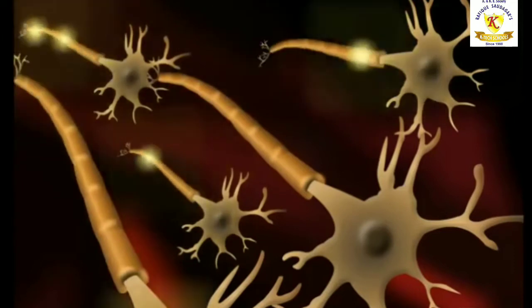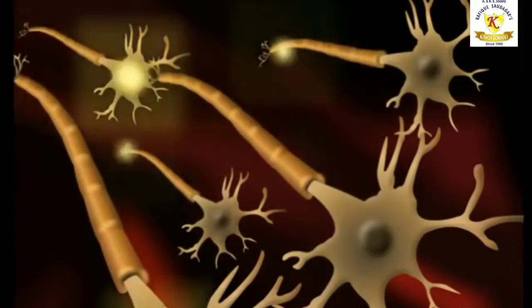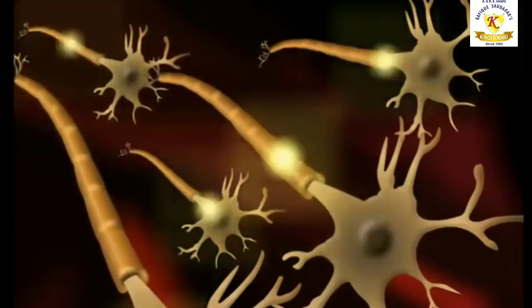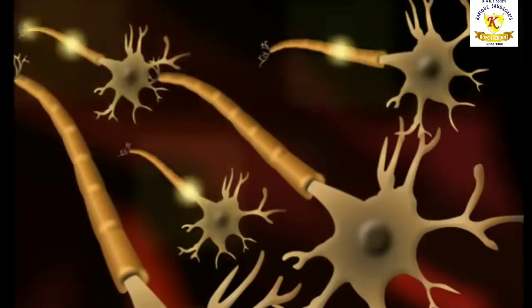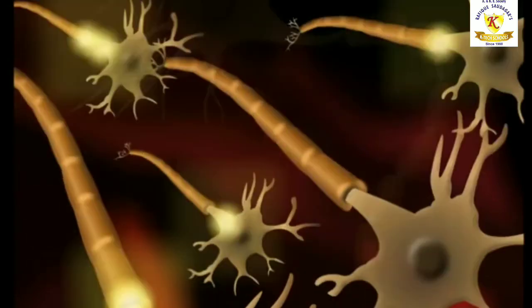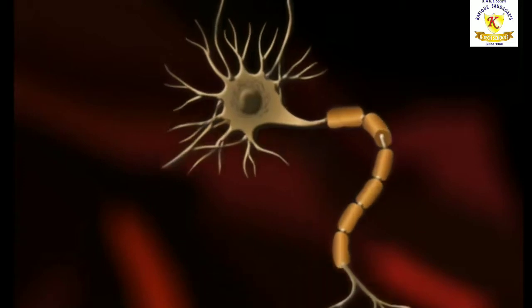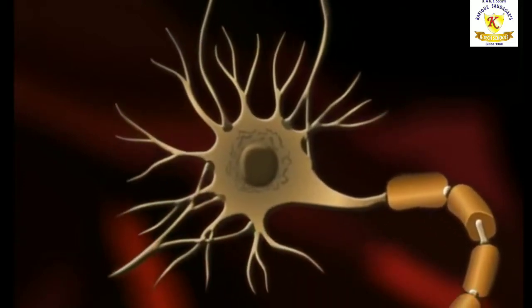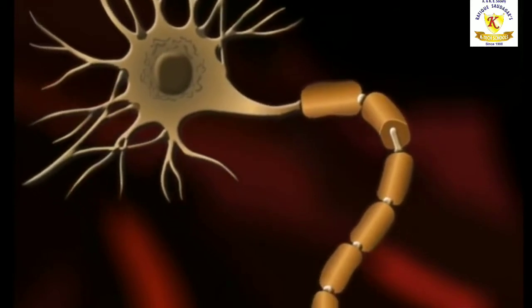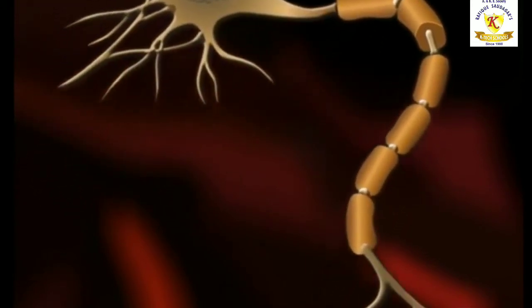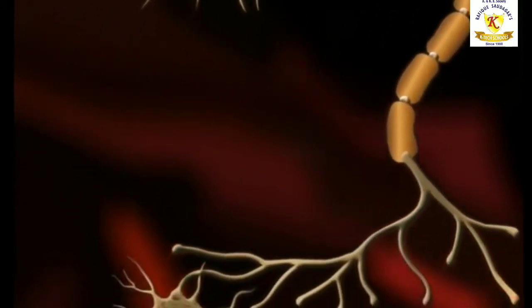Let us understand the structure of a neuron or nerve cell. A neuron is a nerve cell with branches. It is the structural and functional unit of the nervous system.